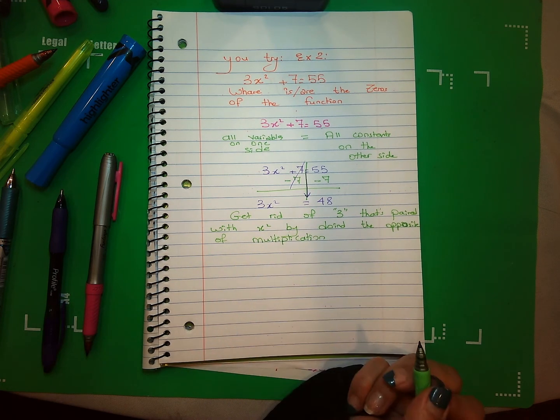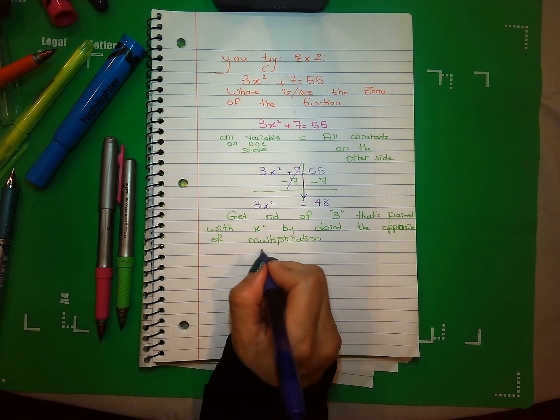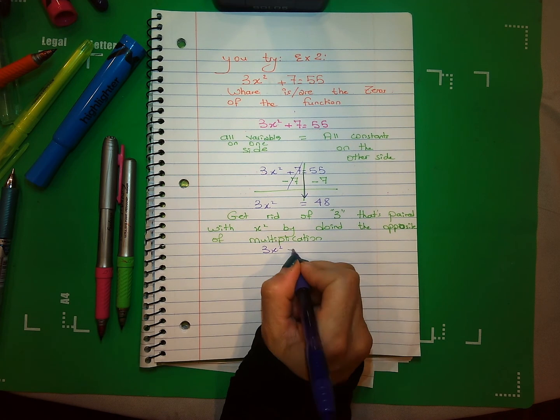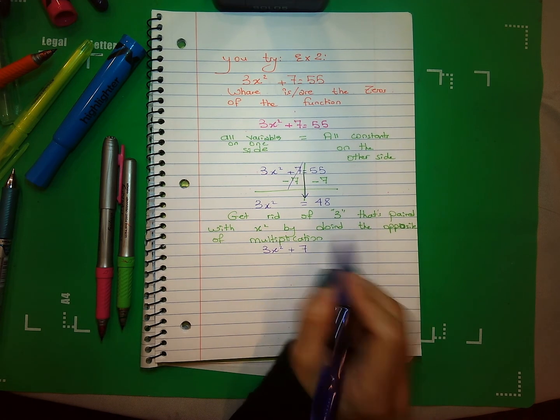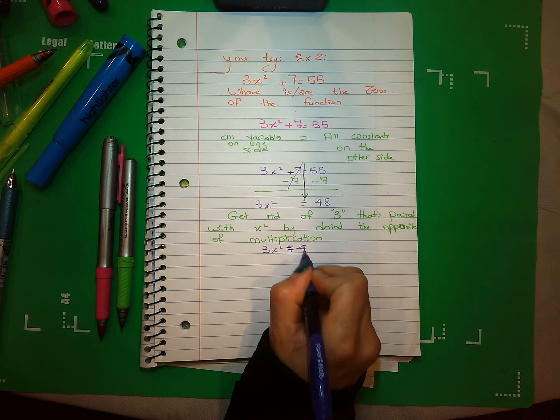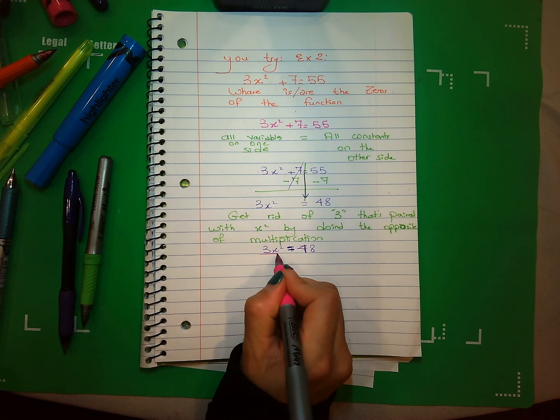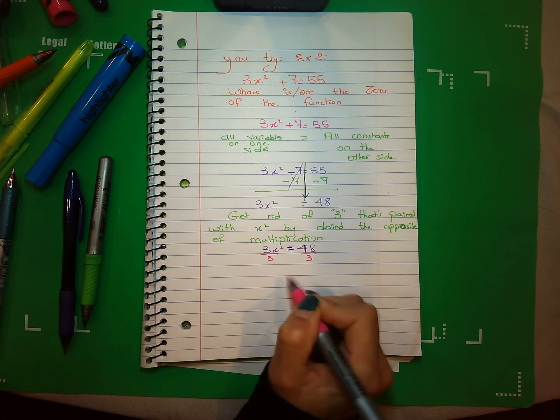All right, so I'm going to just write it again. I got 3x squared plus 7 equals 48. So we're going to go ahead and divide both sides by 3.